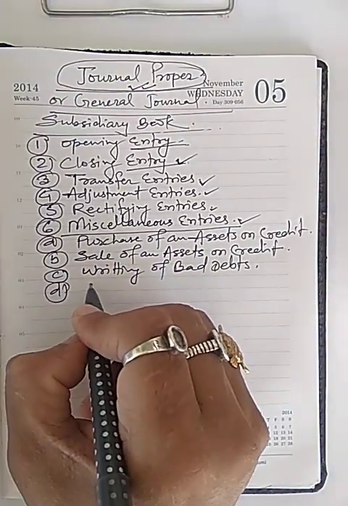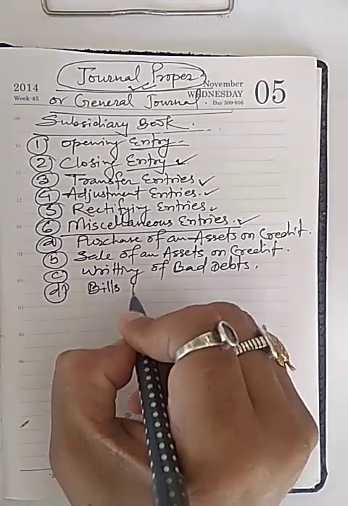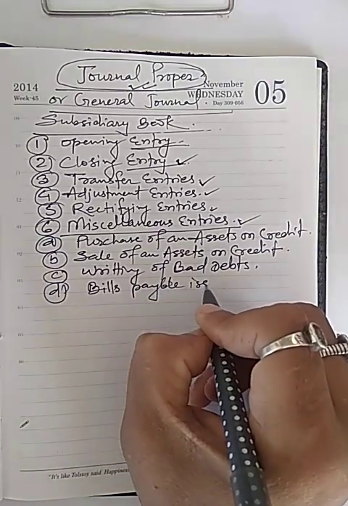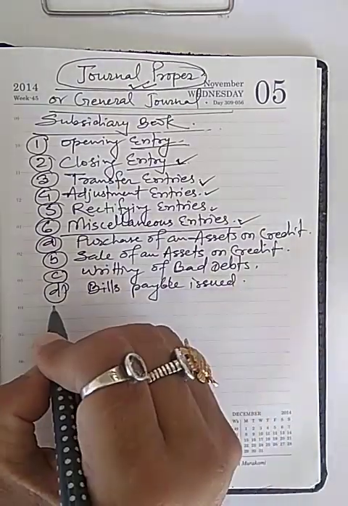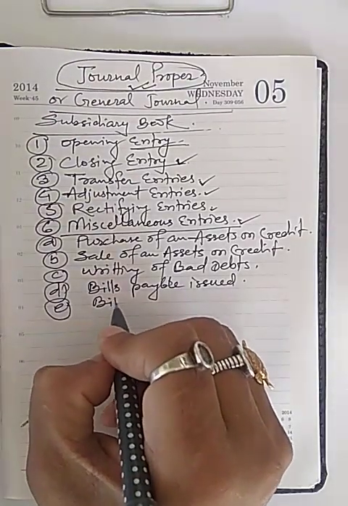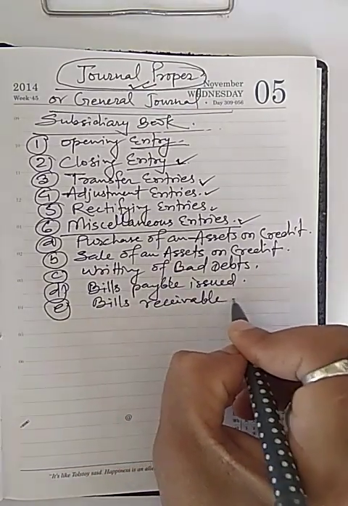Next point is bills payable issued. Bills receivable received.